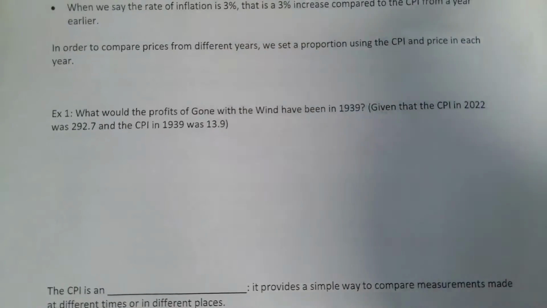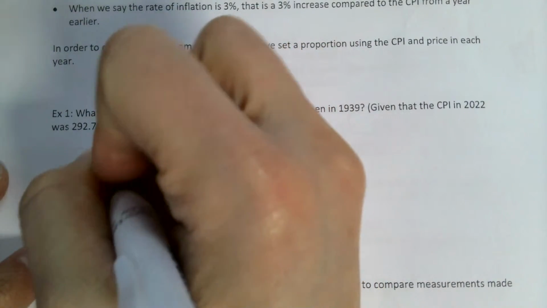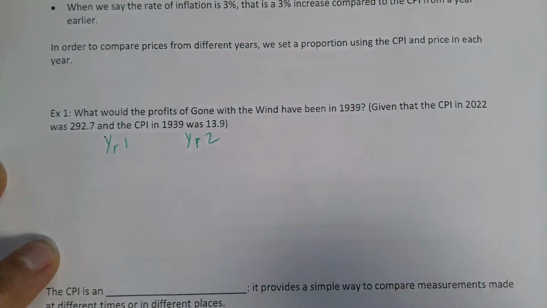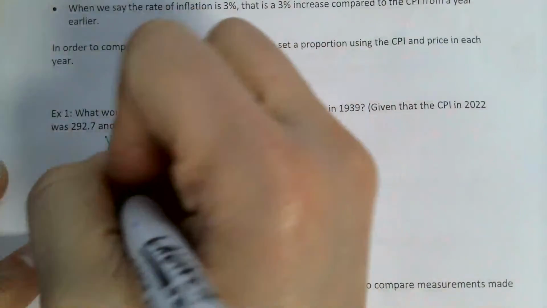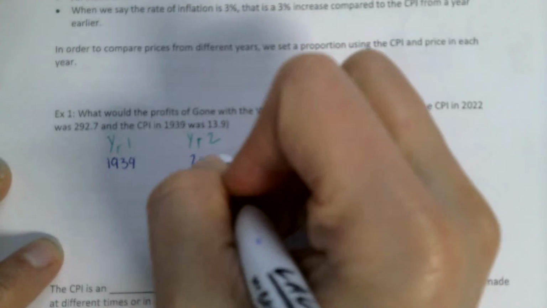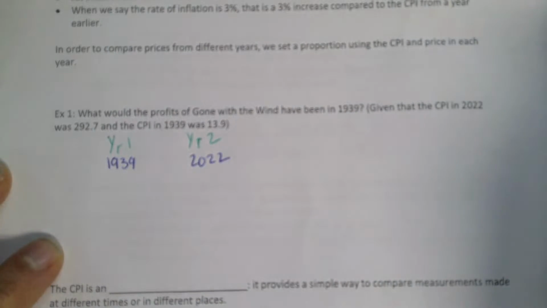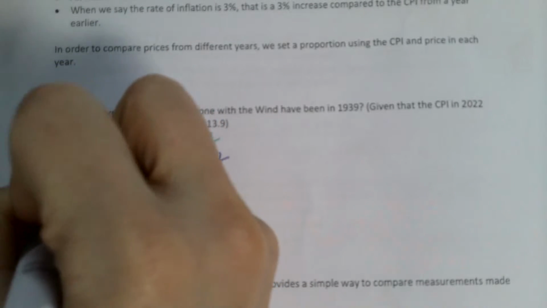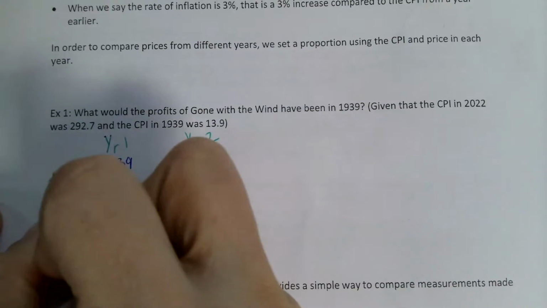When we're doing these, we're going to solve a proportion. So we're going to look at our two different comparisons. We're going to have the year 1 and the year 2. In this case, our year 1 is 1939, and our year 2 is 2022. Knowing this, I can figure out some information. What can I compare? Well, on the other side, we're going to compare money and CPI.